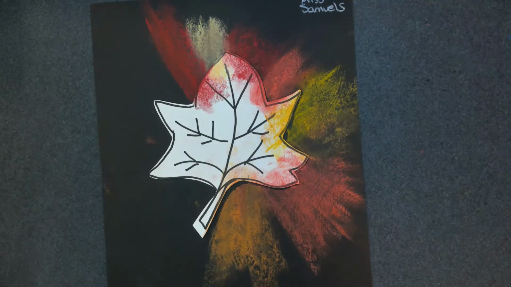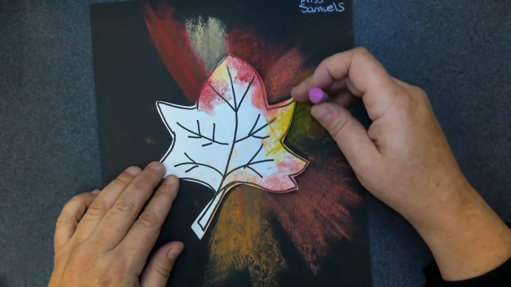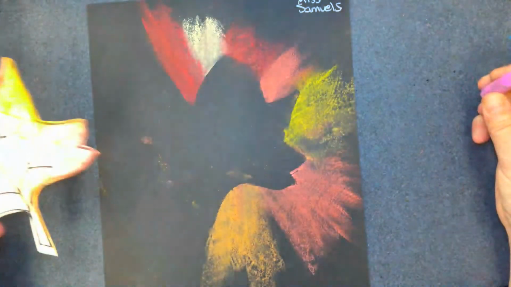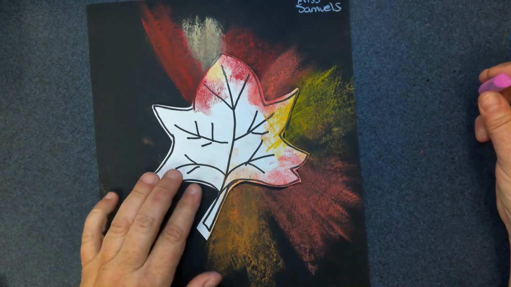I'm going to use chalks. If you have chalks at home, grab some chalks. If you don't, use something else. It could be crayons, could be markers, could be anything.